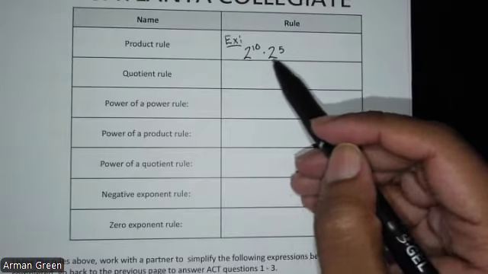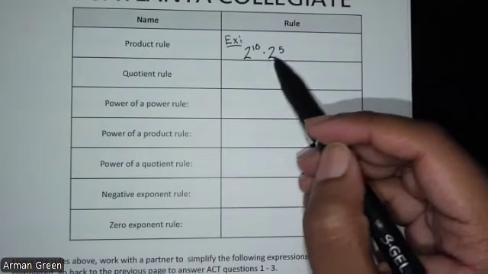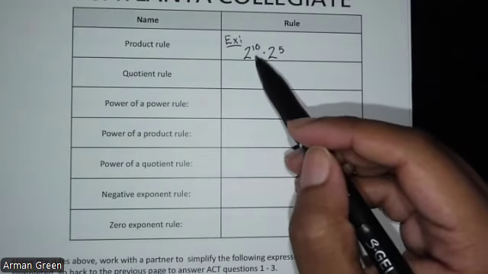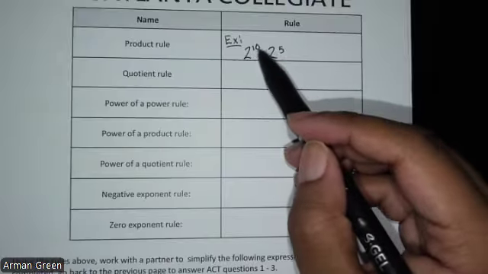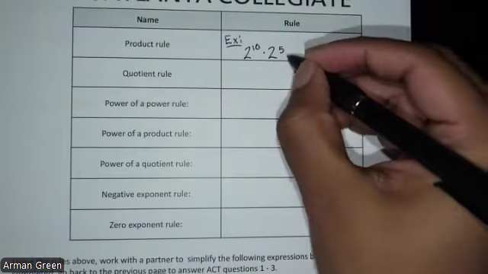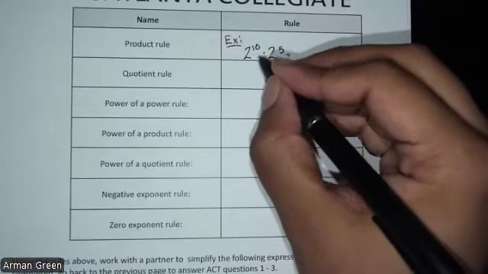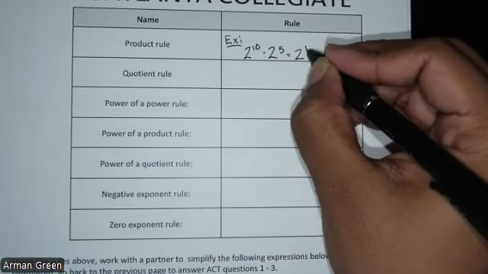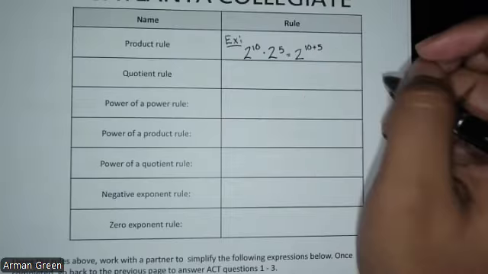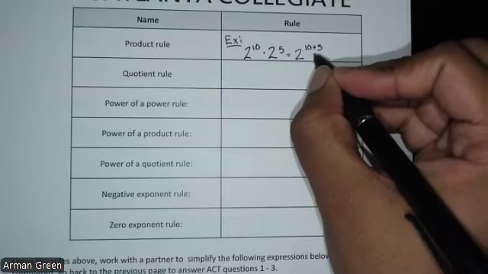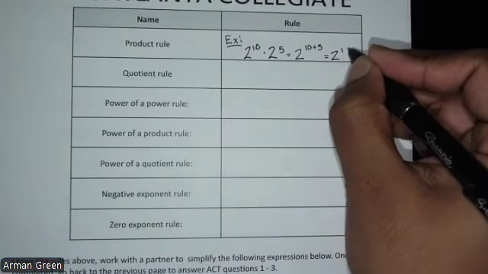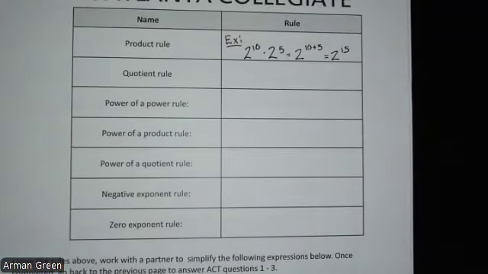We said that if we have two things that have the same base but different exponents, what we can do to simplify this is take the exponents and add them together. So in other words, if we're going to multiply this out, this is the same as doing 2 to the power of 10 plus 5. So if we add the exponents together, 10 plus 5, this is actually equal to 2 to the power of 15.